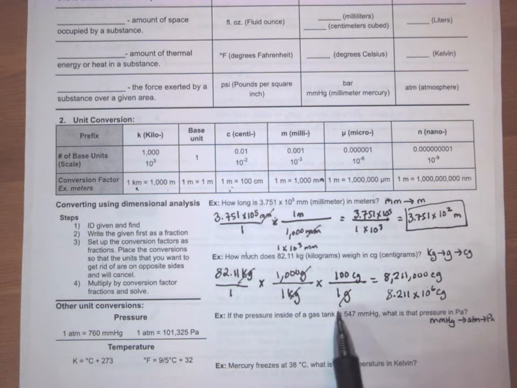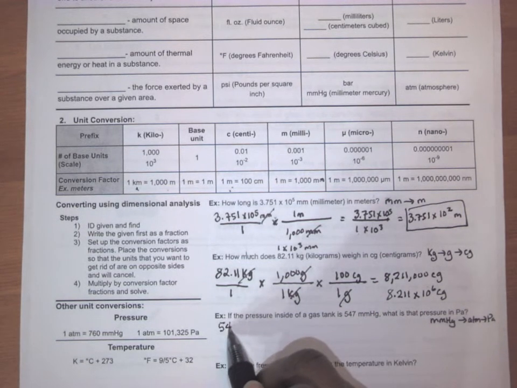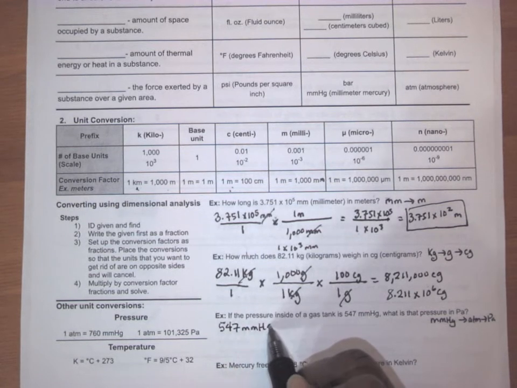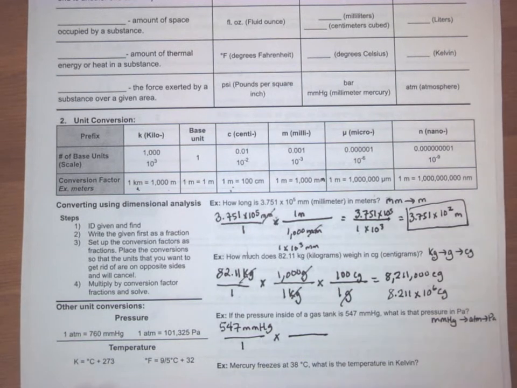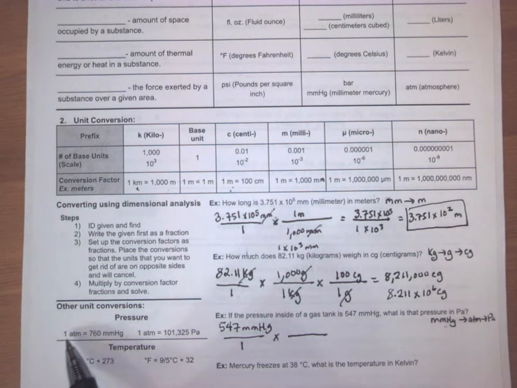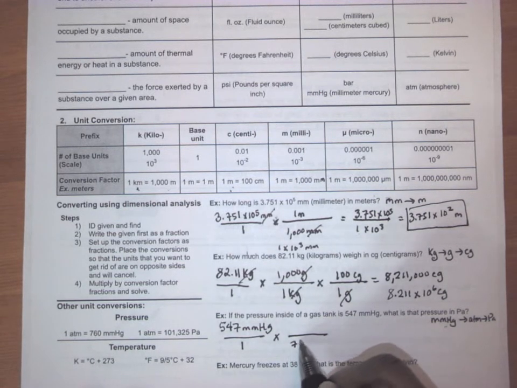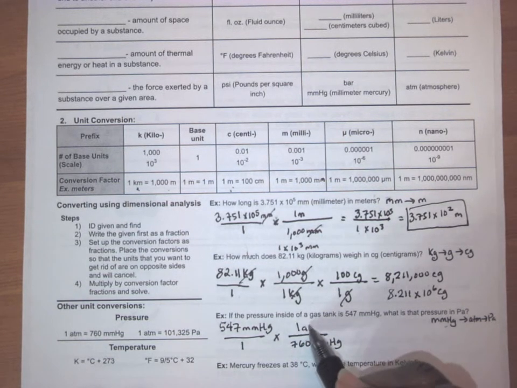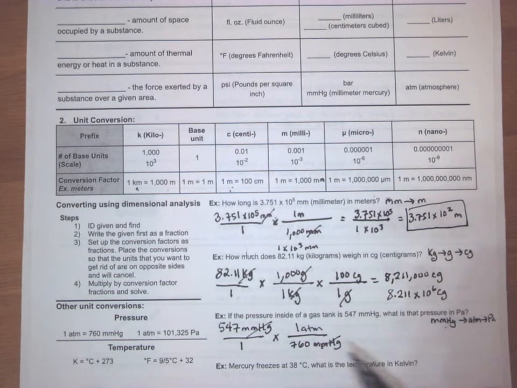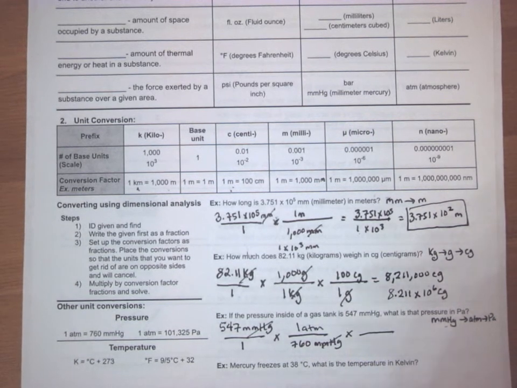So let's start by taking our given 547 millimeter mercury. And again, I put it over 1 just to make it a fraction. Second fraction, it'll be my first conversion factor to go from millimeter mercury to atmosphere. All right, here's the equation that relates it. I know it's the equation that relates it because it both has atmosphere and millimeter mercury in it. All right, what part of this equation goes on the top? What part goes on the bottom? Well, I want to cancel out millimeter mercury, so the 760 millimeter mercury must go on the bottom. It needs to be opposite to cancel those units. And then the 1 atmosphere goes on top. Okay, canceled out.